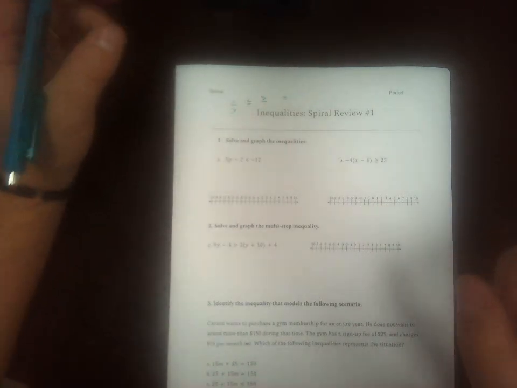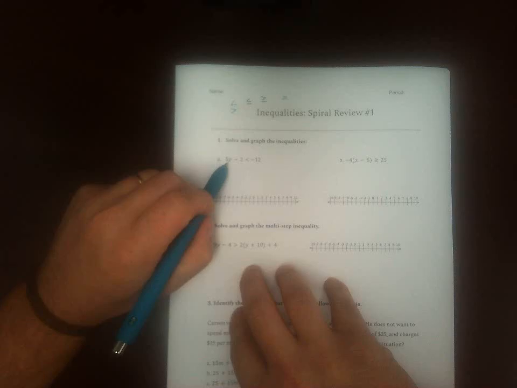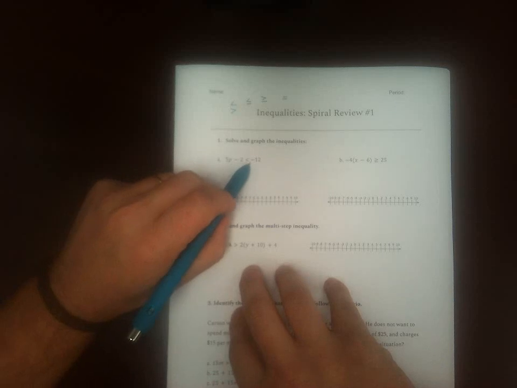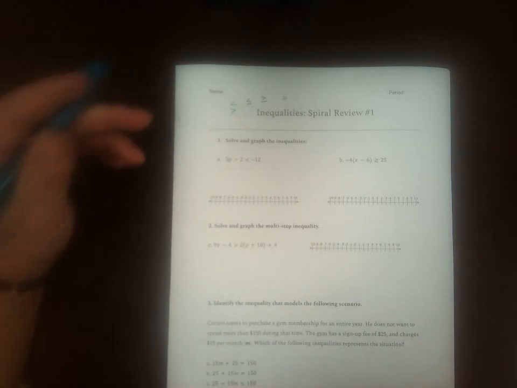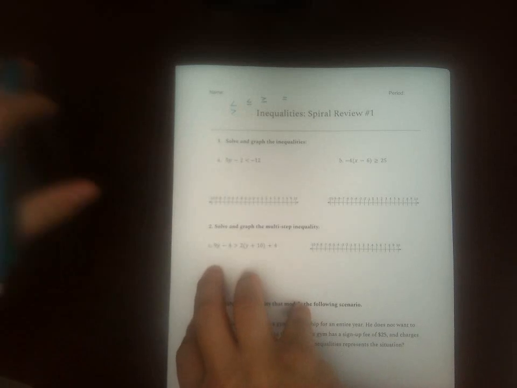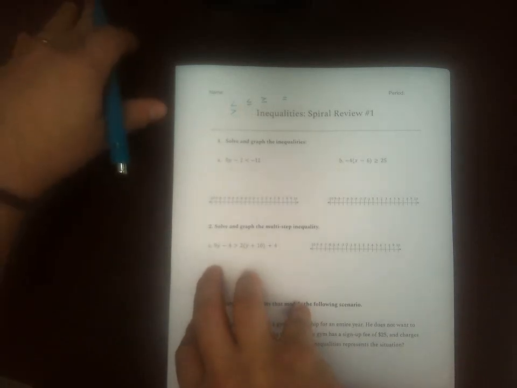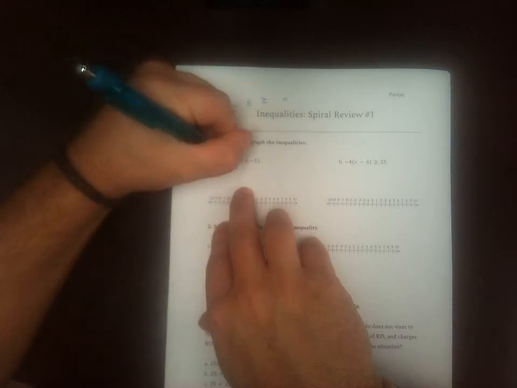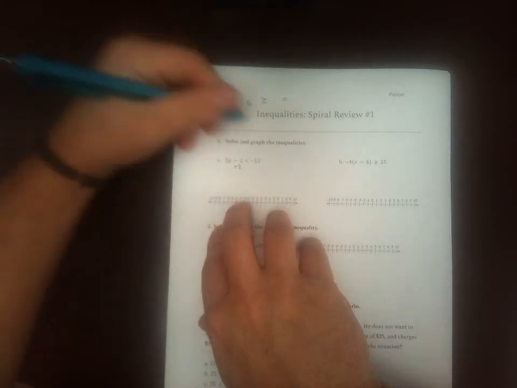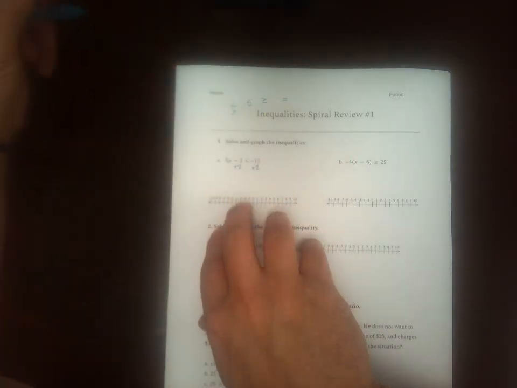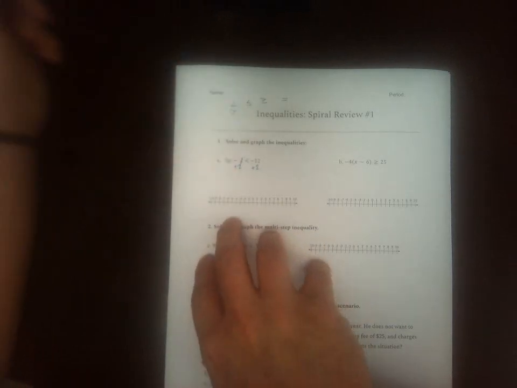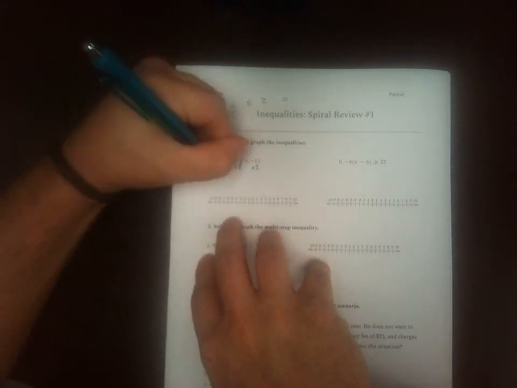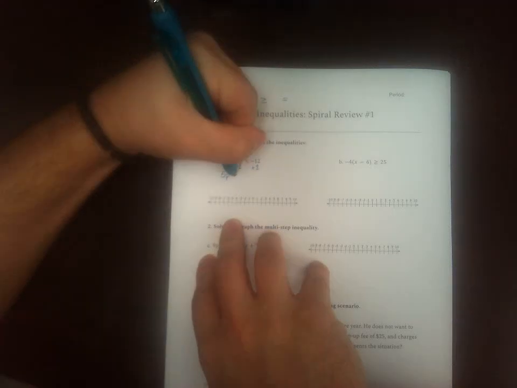Now, with that being said, let's go ahead and start working through these. This says 5p minus 2 is less than negative 12. Alright, so again, solving the inequality just means solving for the variable, just like we would do in an equation. So in this case, what I need to do is go ahead and add 2 first. Add 2 on both sides. Alright, and that's going to give me 5p is less than 10.